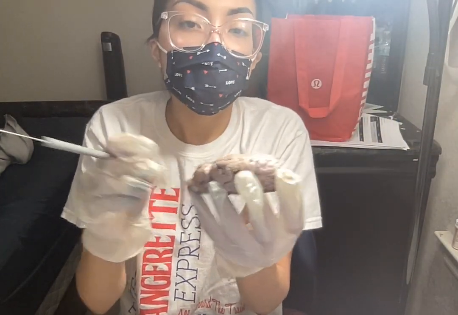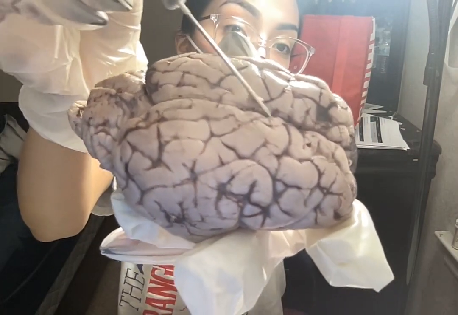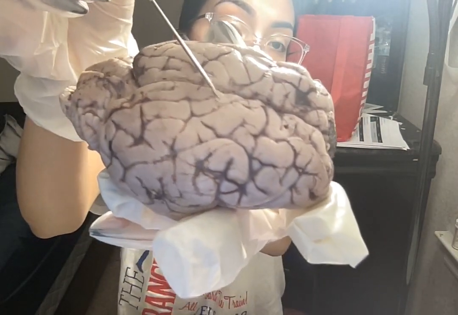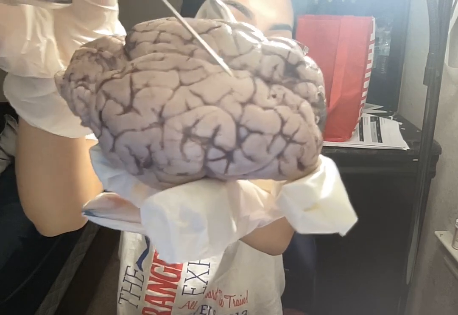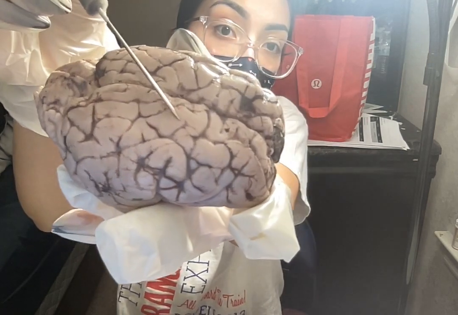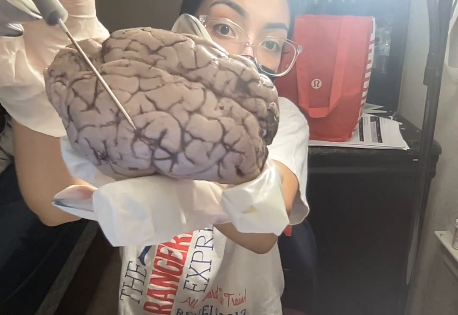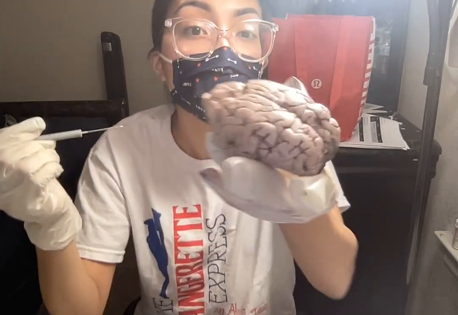If you look up close, the hills right here, if you notice, those are called the gyri. In between these little black indentions are called the sulci, or the valleys. So these little things here. So the sulci and the gyri help to increase the surface area of the cerebral cortex.